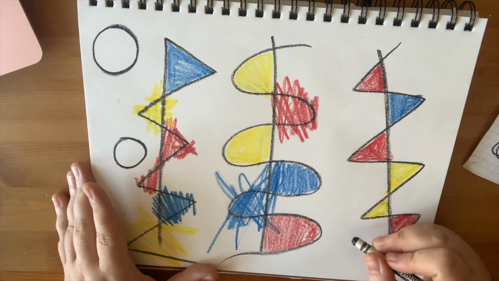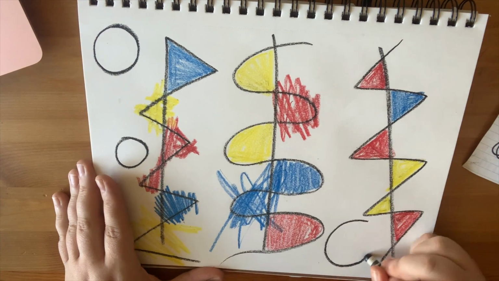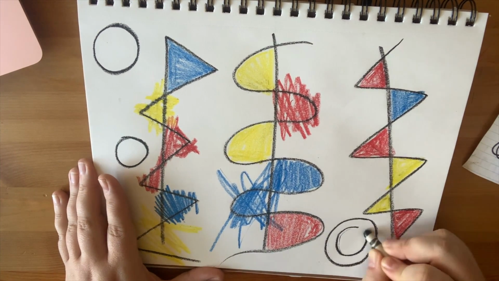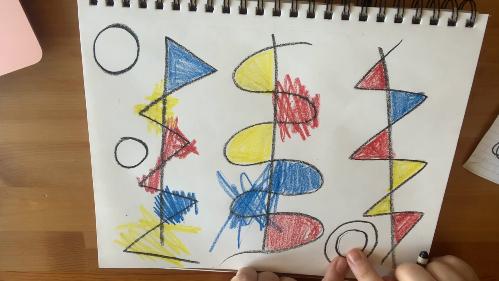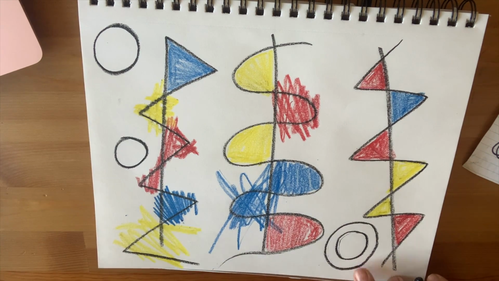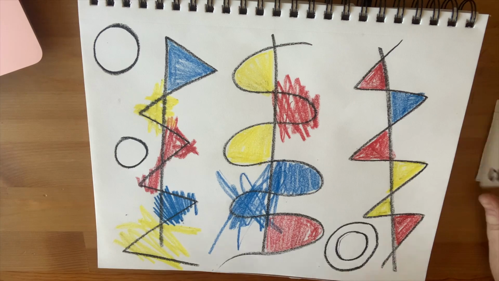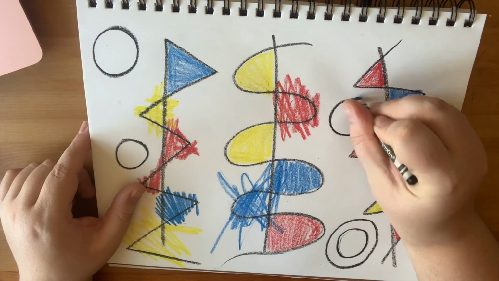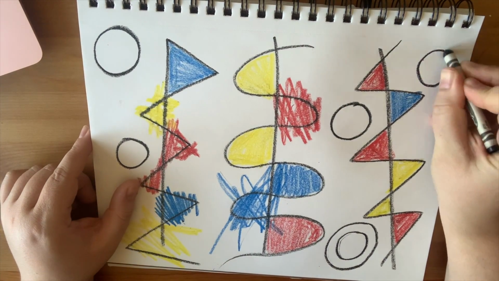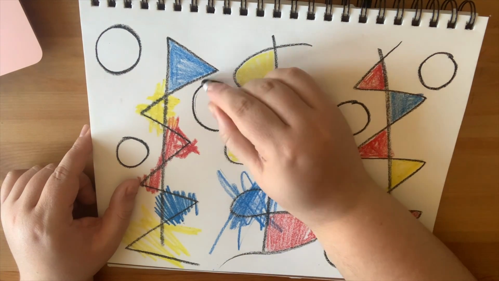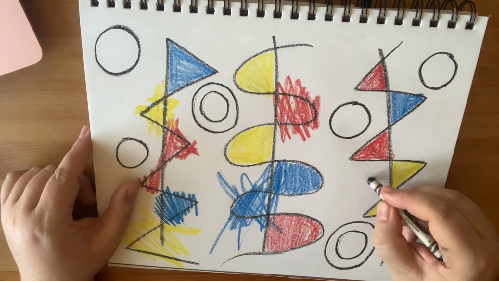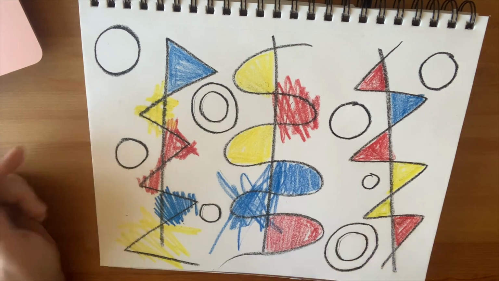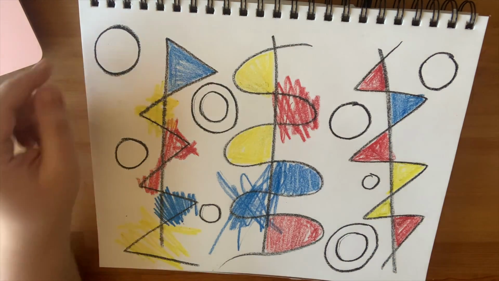Something really fun you can try is draw a circle and then another circle inside of it, a circle inside a circle. This is also called in art a concentric circle. So in our negative space, or our empty space, draw some circles just like this. And then we're going to go ahead and color those in too.